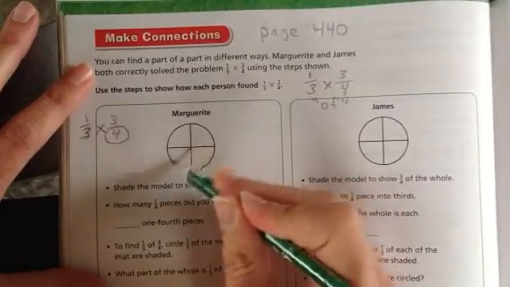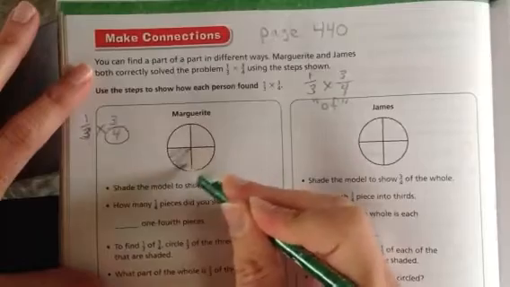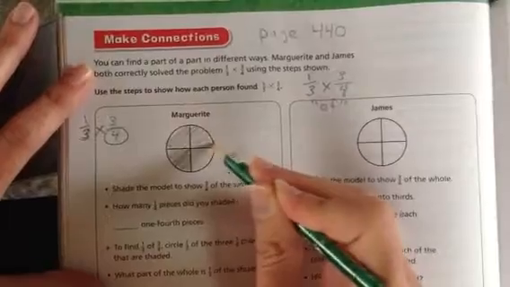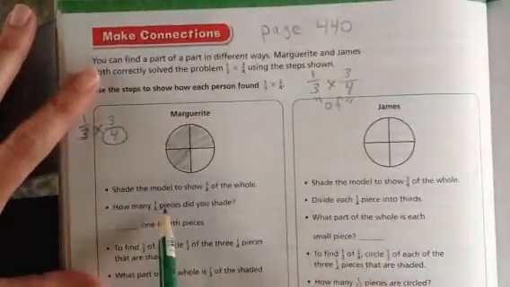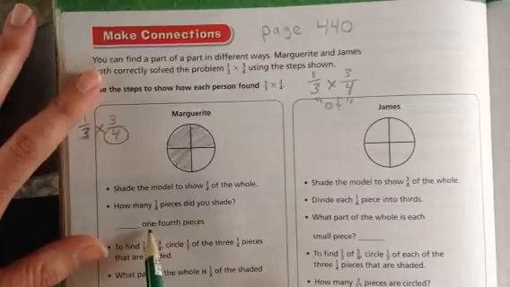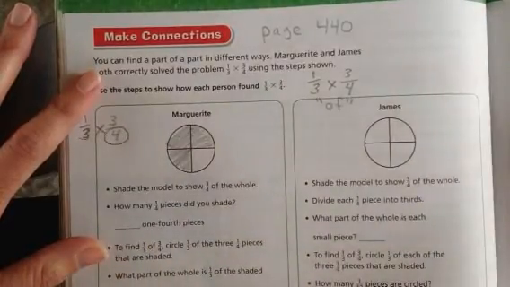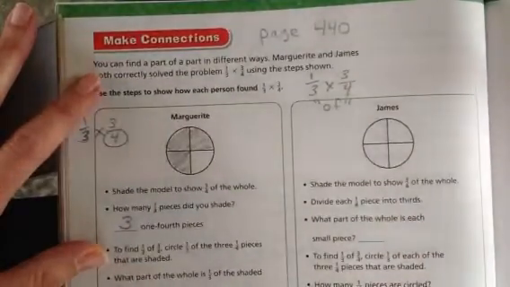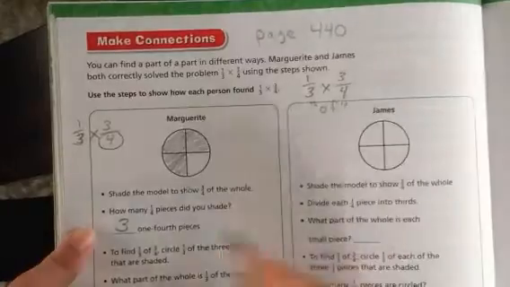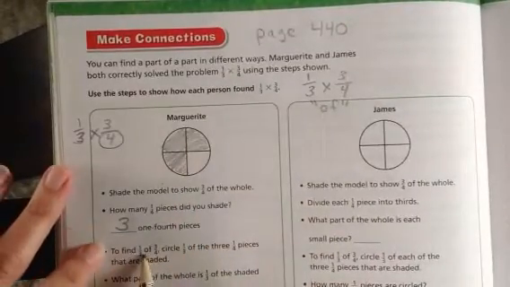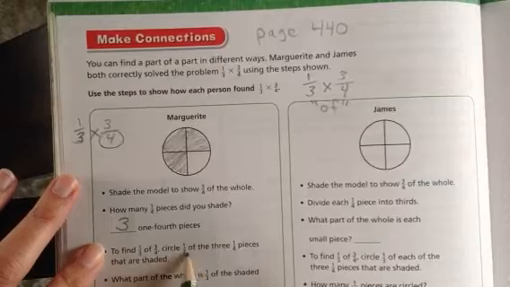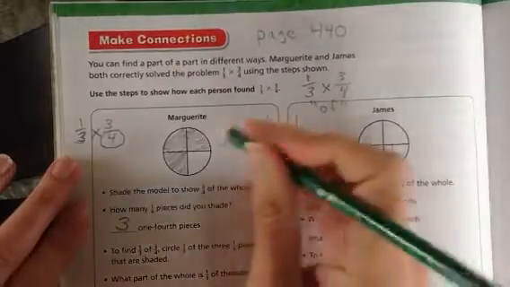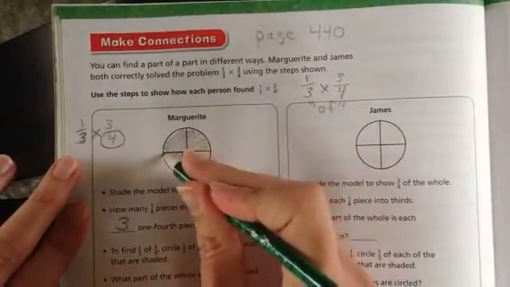So first of all, let's take our pencil. We're going to shade the model to show 3/4, which we should know really well. So how many 1/4 pieces did you shade? Blank 1/4 pieces. So we shaded 3. Okay, if we count those, 1, 2, 3 of the 1/4 pieces. So to find 1/3 of the 3/4, we're going to circle 1/3 of 3 of the pieces. So 1/3 of the 3 pieces that we just shaded, we're going to circle.